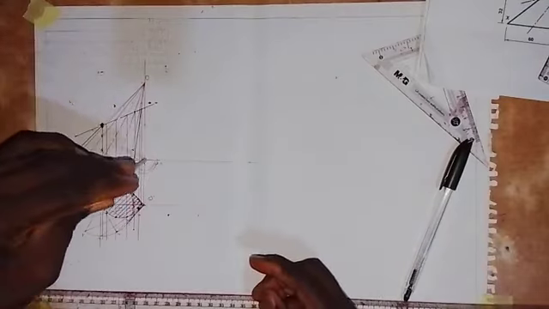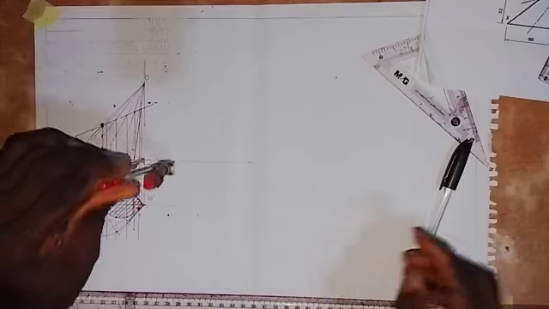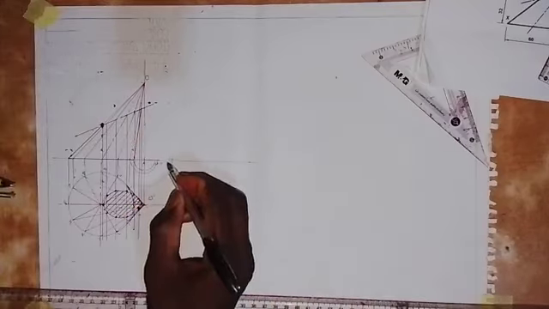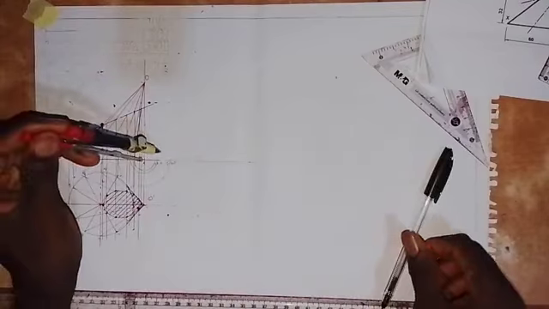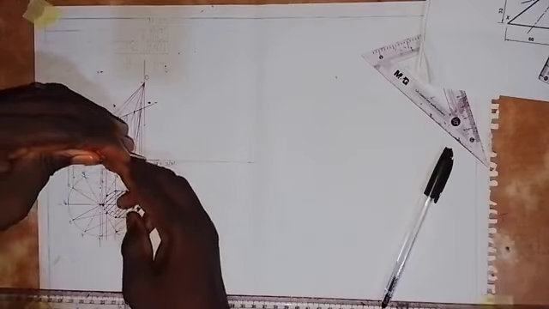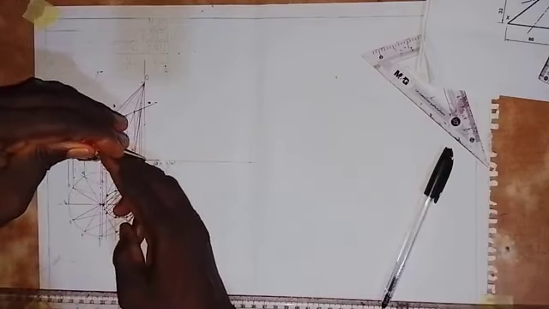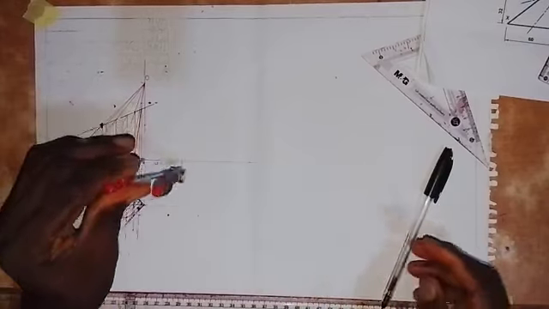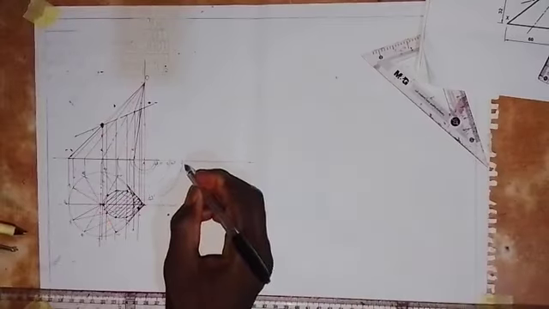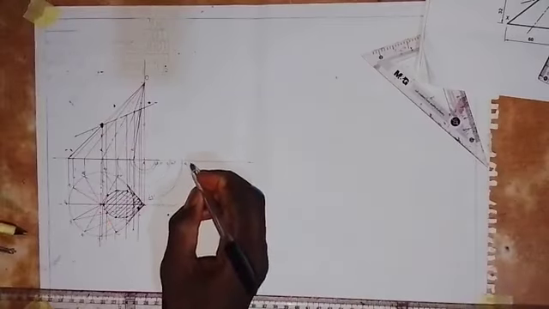Draw an arc like this. Then from A again to 3,9. So we just draw an arc like this. So here we have this 3,9.